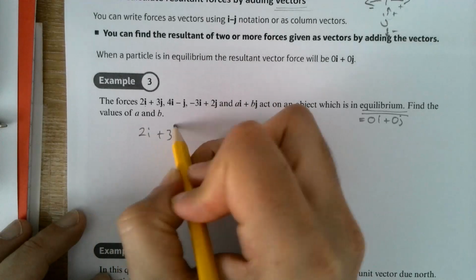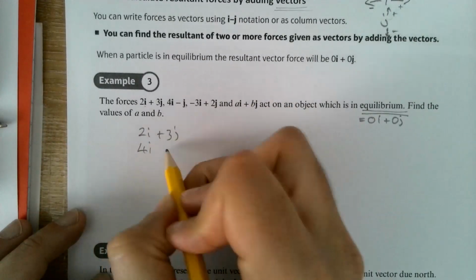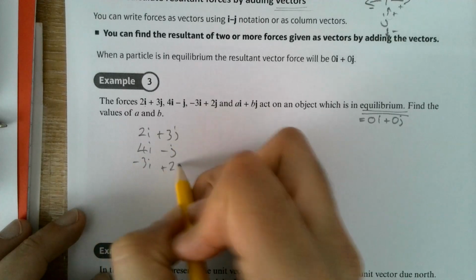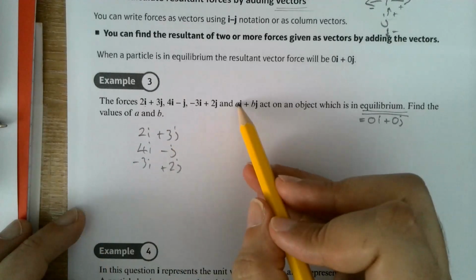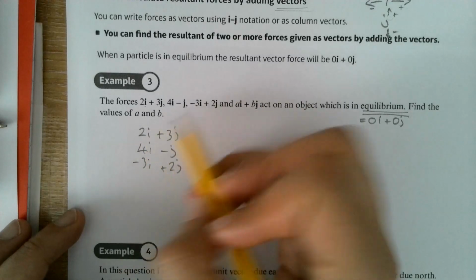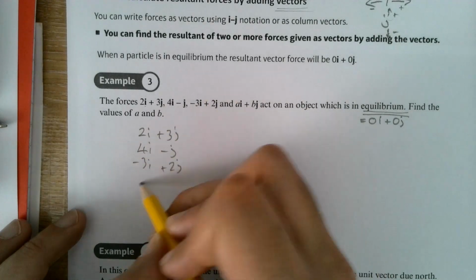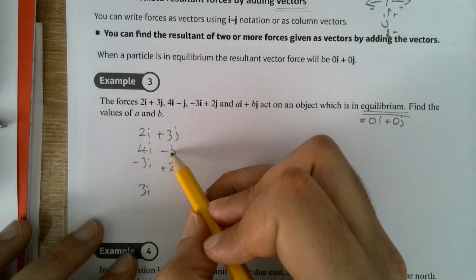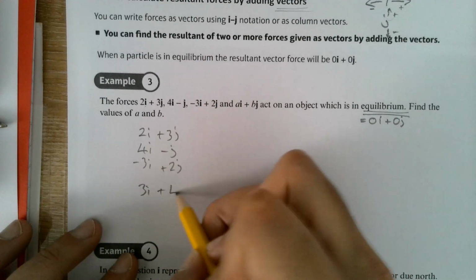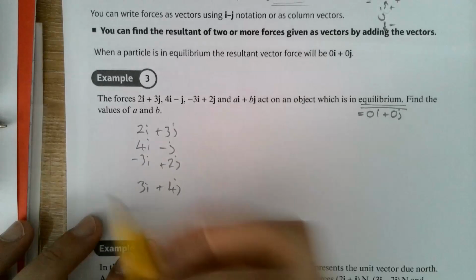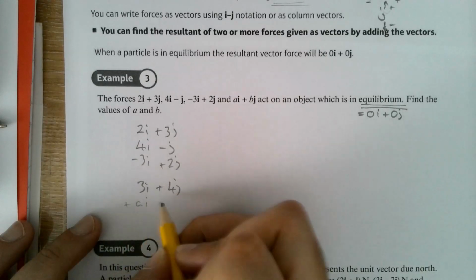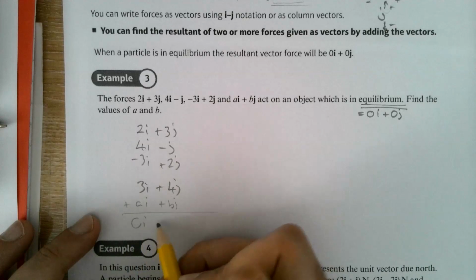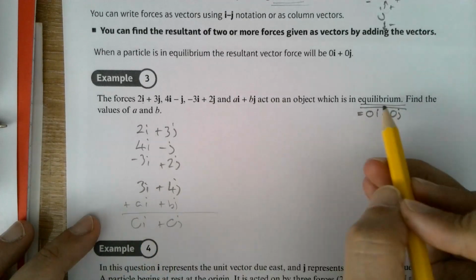Okay, so all we need to do is add up the ones that we've got: 2i plus 3j, 4i minus j, minus 3i plus 2j. I'm going to leave those for a second and just add these ones up. 2 add 4 is 6, take away 3 will give me 3i. 3 minus 1 is 2, add 2 is 4j. And then I need to add on to these ai plus bj so that I will end up with 0i plus 0j because it's in equilibrium.